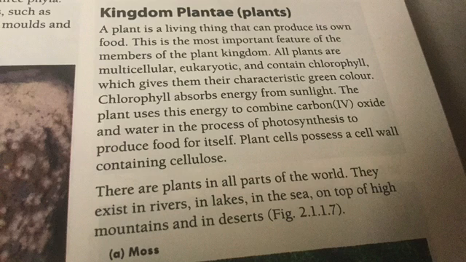Kingdom plantae. Plants. A plant is a living thing that can produce its own food. This is the most important feature of the members of the kingdom plantae. All plants are multicellular, eukaryotic, and contain chlorophyll, which gives them the characteristic green color. Chlorophyll absorbs energy from sunlight. The plant uses this energy to combine carbon dioxide and water in a process of photosynthesis to produce its own food. Plant cells possess a cell wall containing cellulose. There are plants in all parts of the world. They exist in rivers, in lakes, and in the sea, on top of mountains, and in deserts.